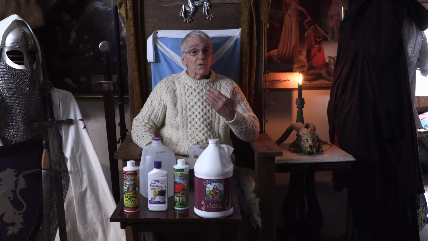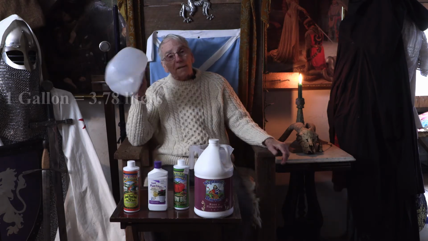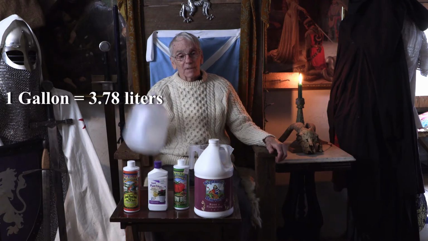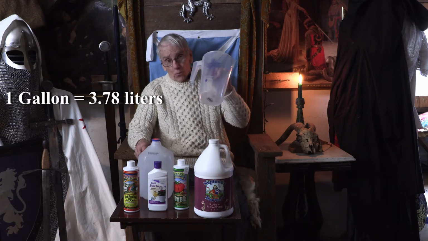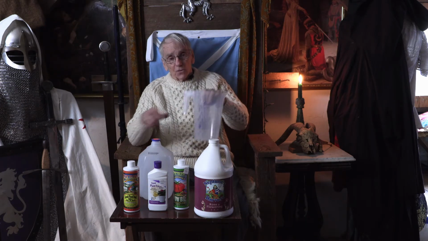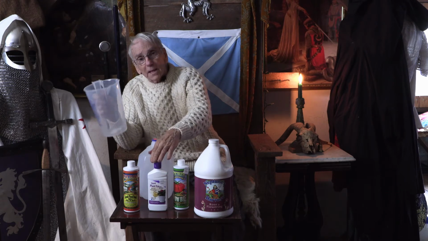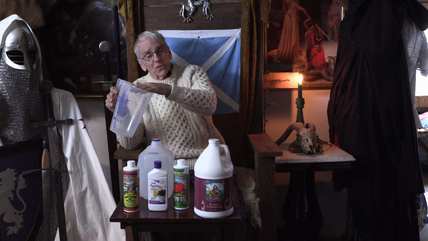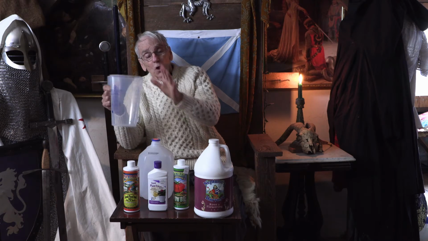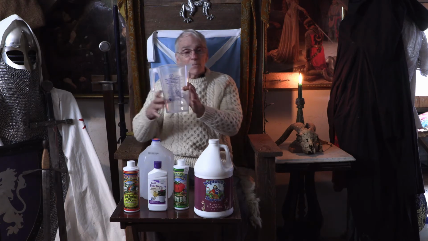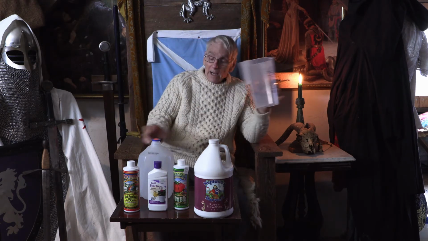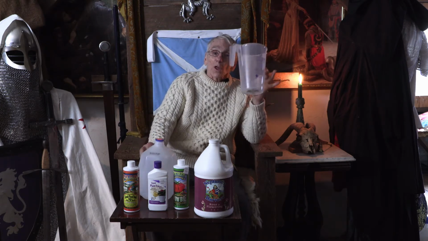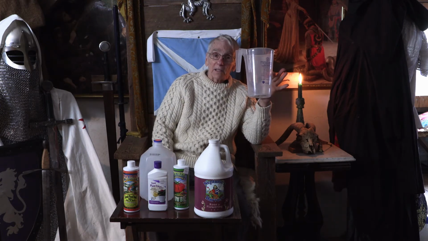So all we have to know is that 1 gallon equals 3.78 liters. So we've already taken 1 tablespoon of our product, put it into here, diluted it down from 100,000 parts per million to 1,470 parts per million. A gallon is 3.78 liters.